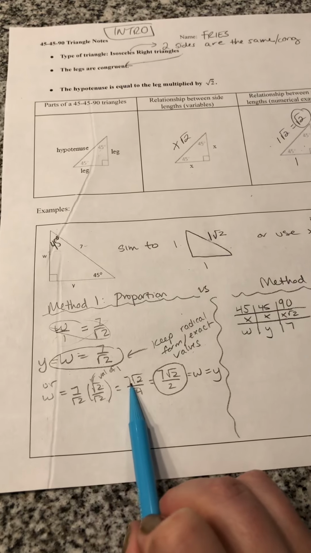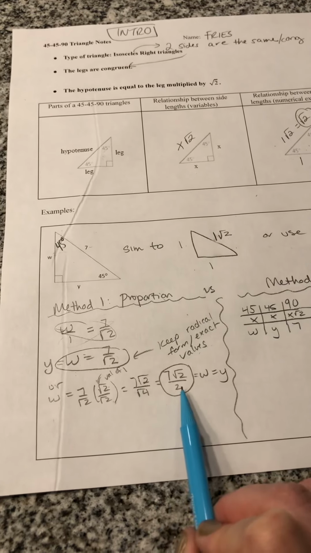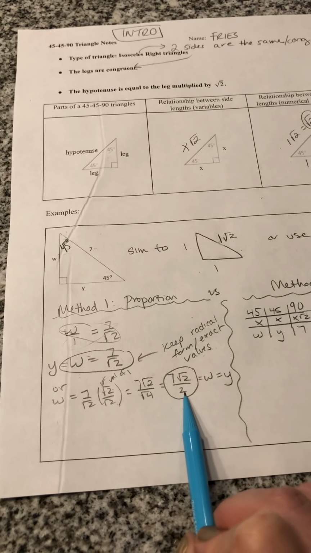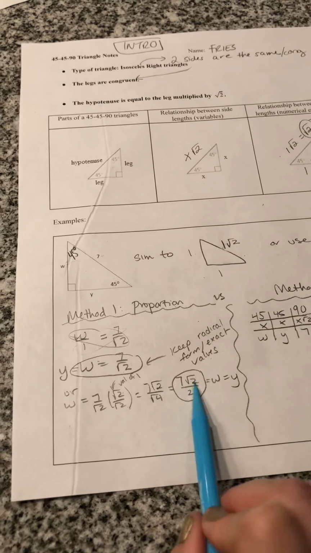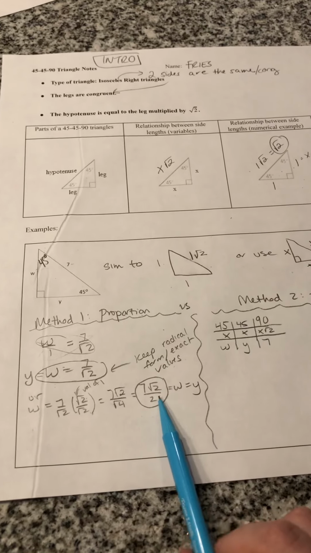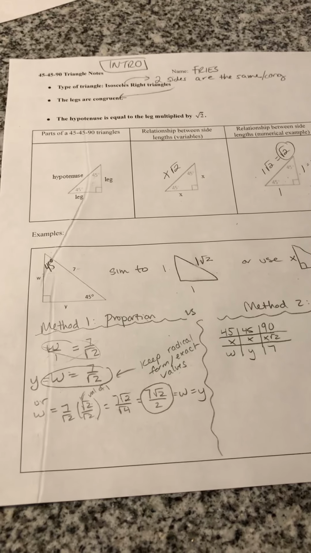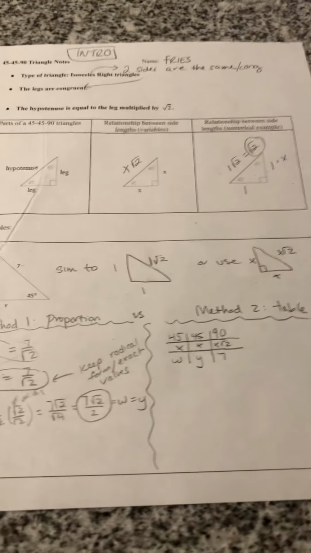7 times root 2, we can leave that. Root 2 times root 2 is root 4. Root 4 simplifies to 2. Okay? So this value is equal to this value. But when doing multiple choice, you might see something where you never have a root in the denominator, and that's because this process has been used.